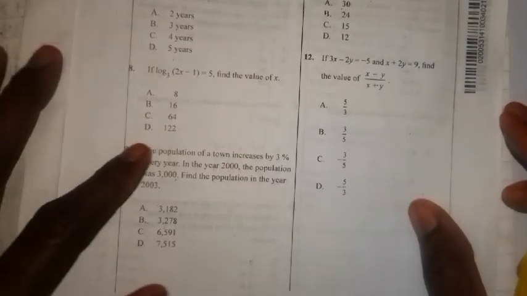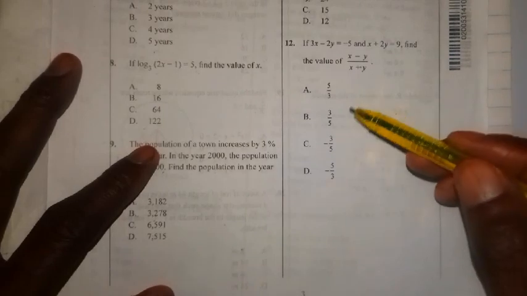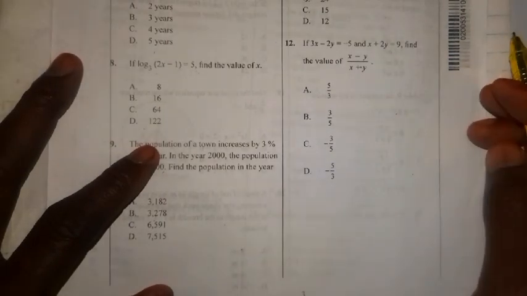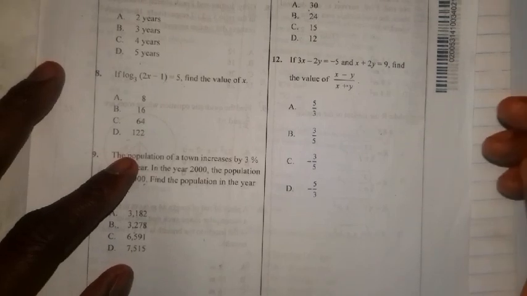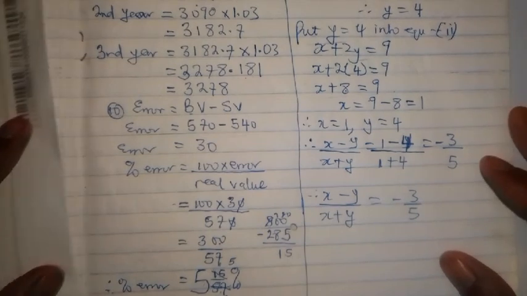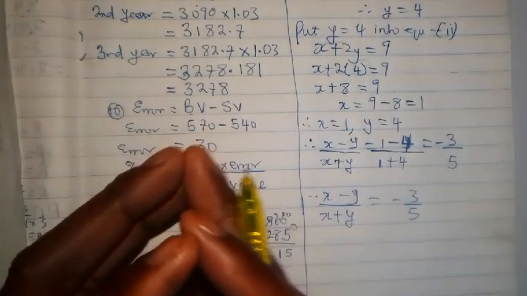So let us see the question to see if the answer is there. Of course, minus 3 over 5 is the right option, which is option C. So this brings us to the end of today's lesson. I'm sure you enjoyed this class.